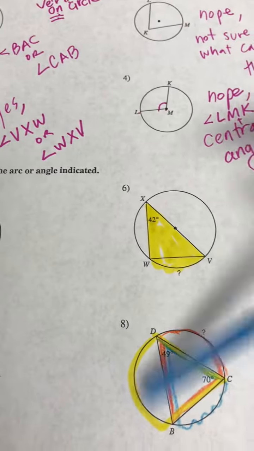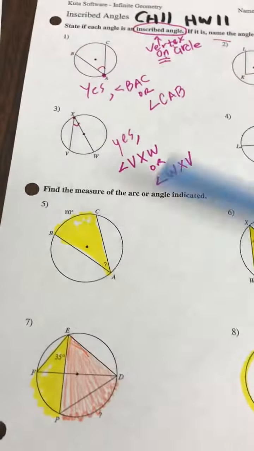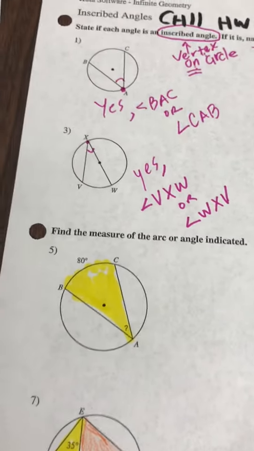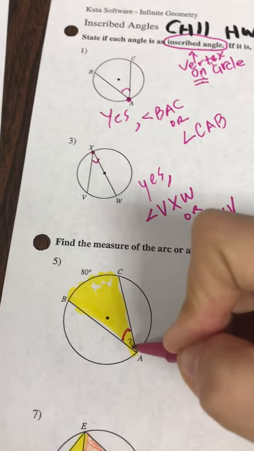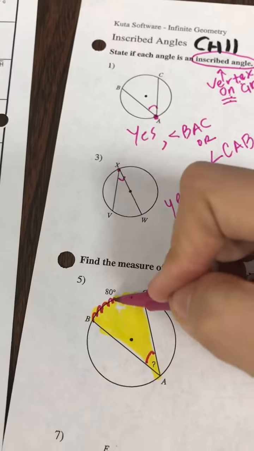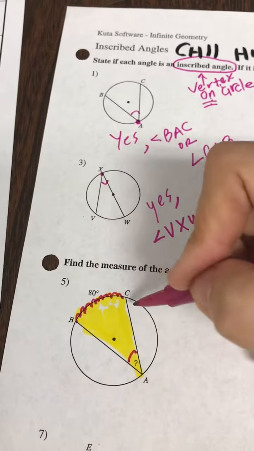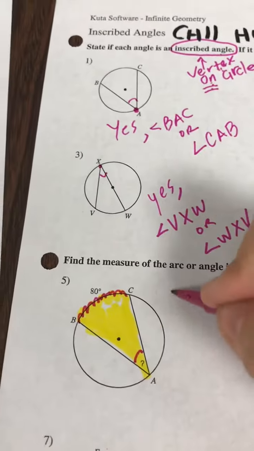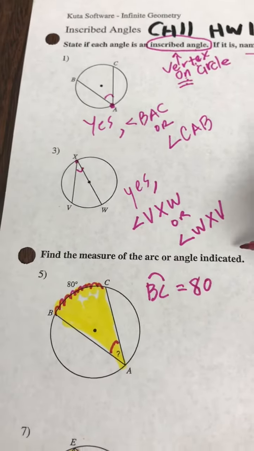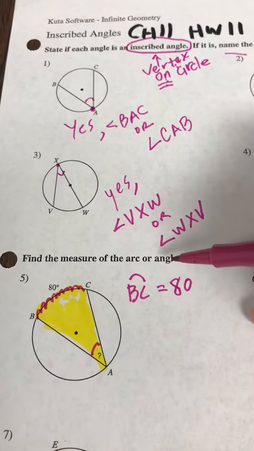We're definitely noticing that it's going to get harder. We started easy, it's going to get harder. So let's start with easy. The inscribed angle has to be half of the intercepted arc. So this was the intercepted arc, and since arc BC is 80, they said find the measure of the arc or the angle.